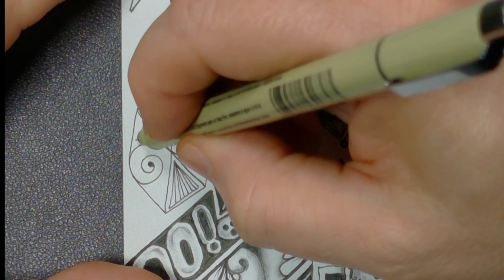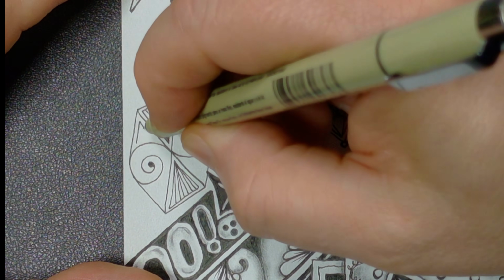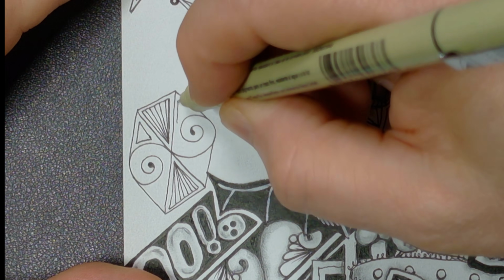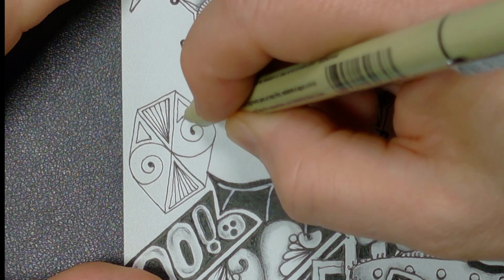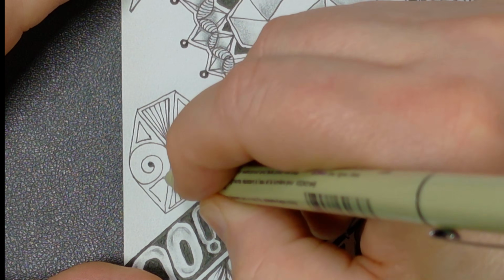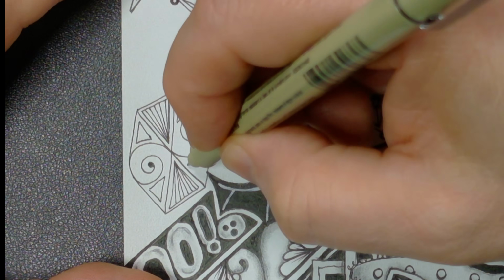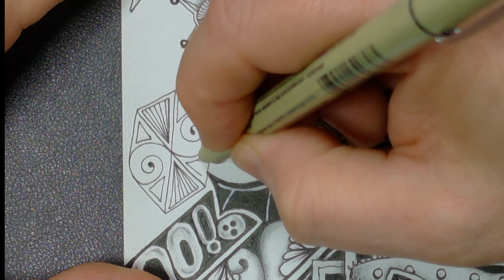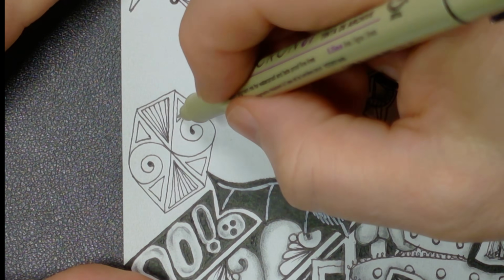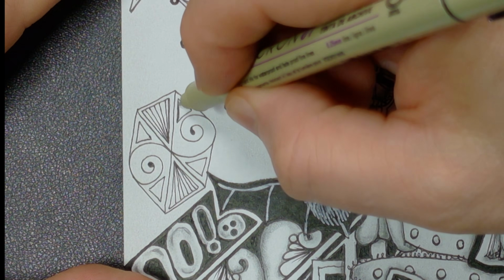But I am going to add a little more embellishment. So I'm going to create some auras here that are triangular in shape as well, just filling out a little more of the pattern so it's not quite so plain. And I'll go ahead and ink these in.